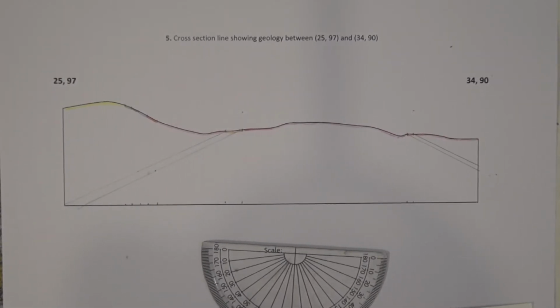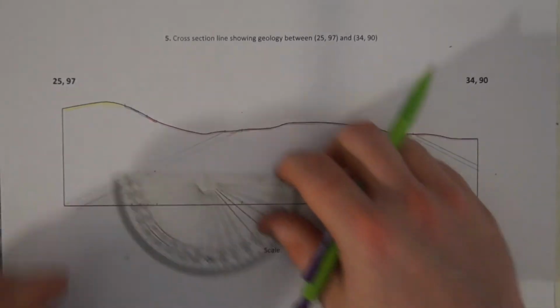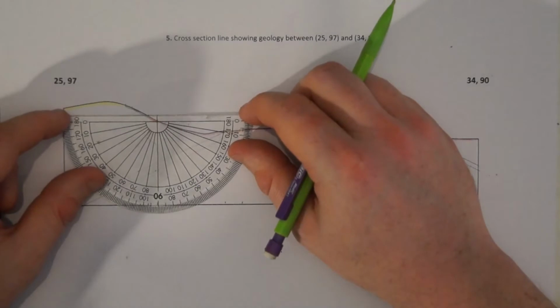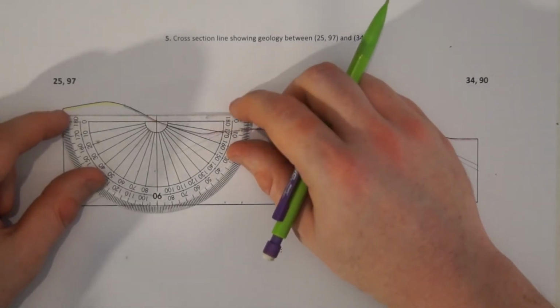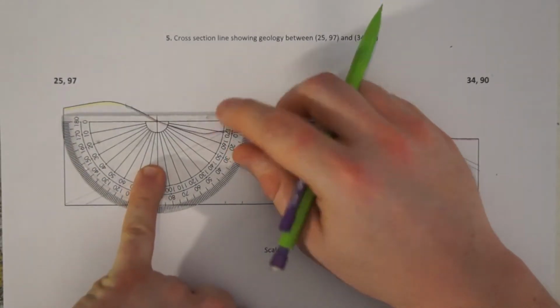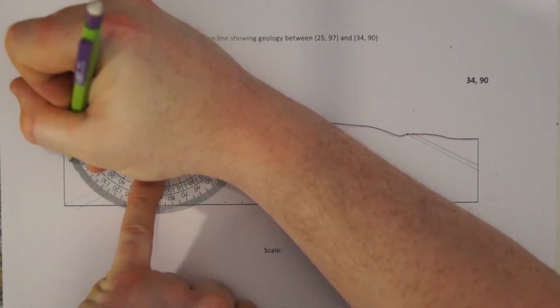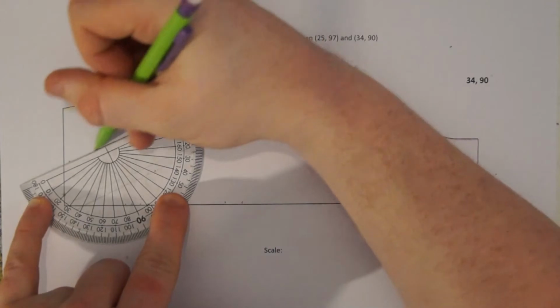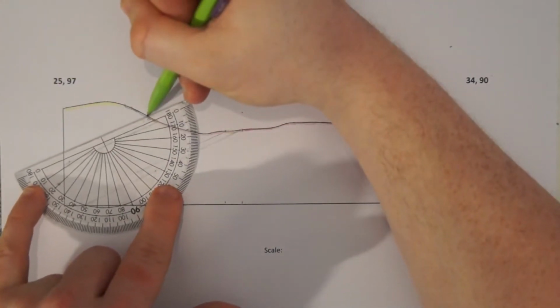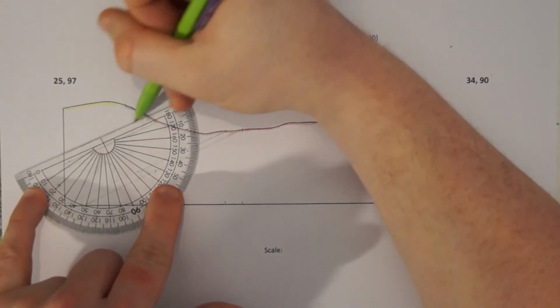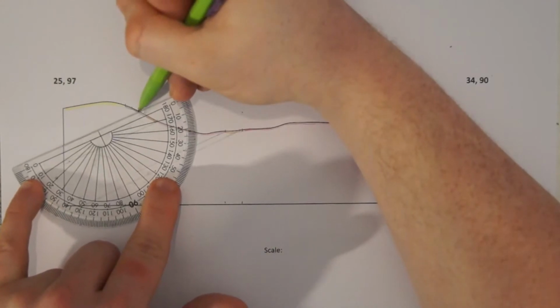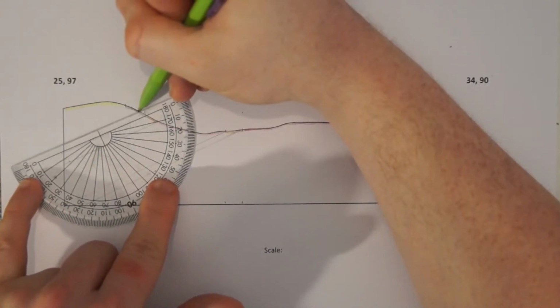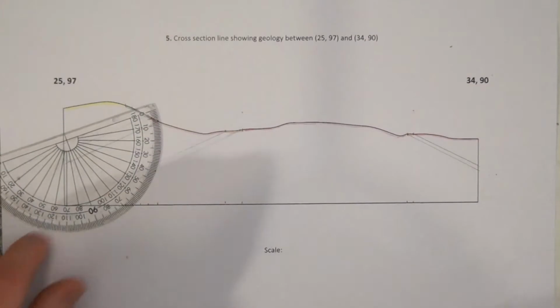Okay, now we're going to run into a little bit of a problem. If I were to continue drawing these beds at 25 degrees, we're going to quickly run into a problem. Let's put this next one in at 25 degrees and this one in at 25 degrees and this one in at 25 degrees.